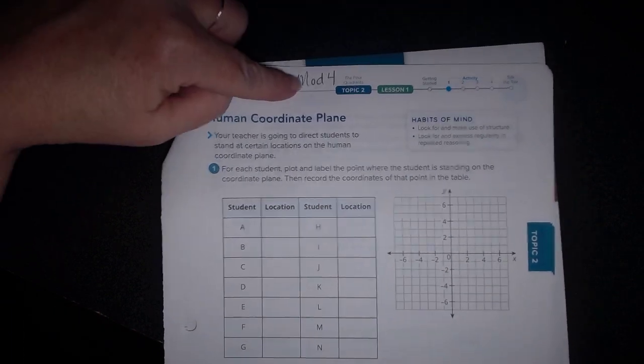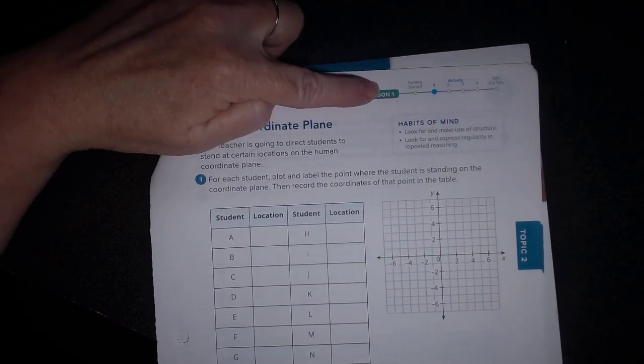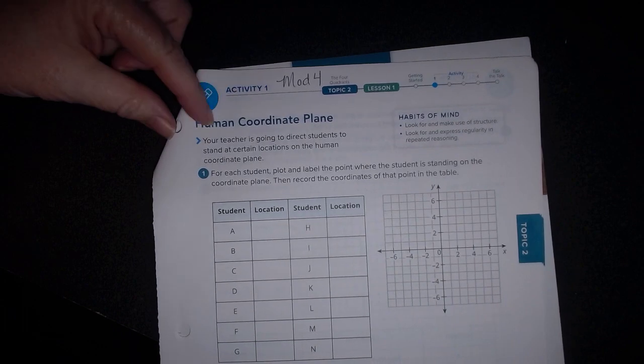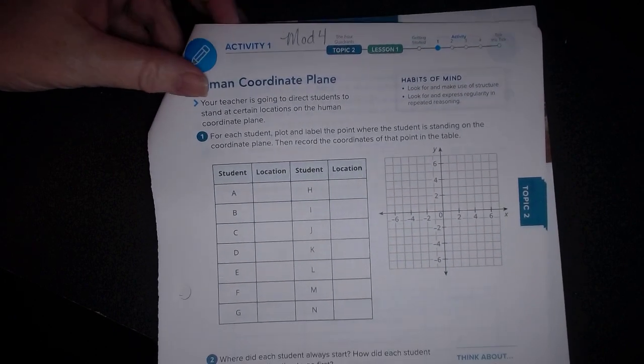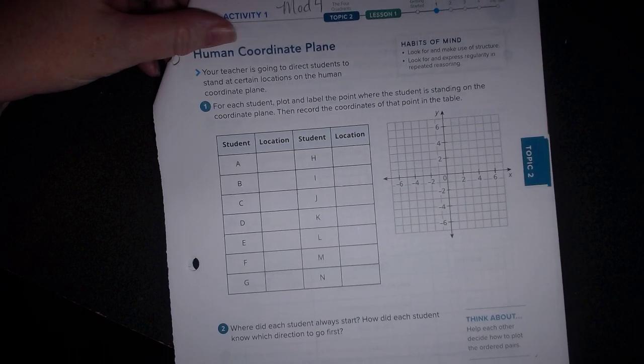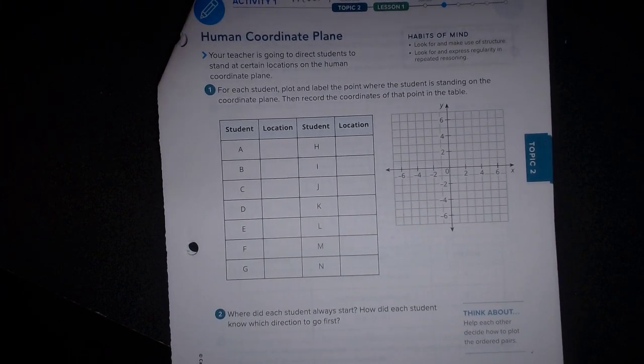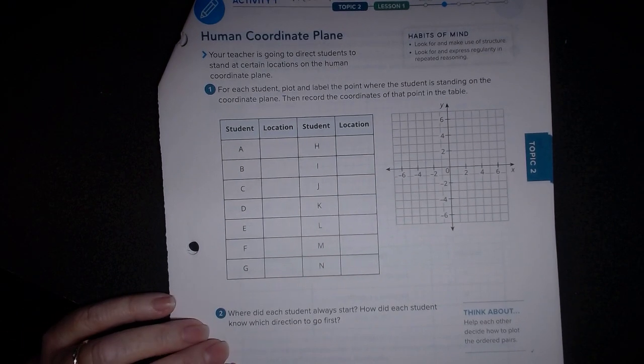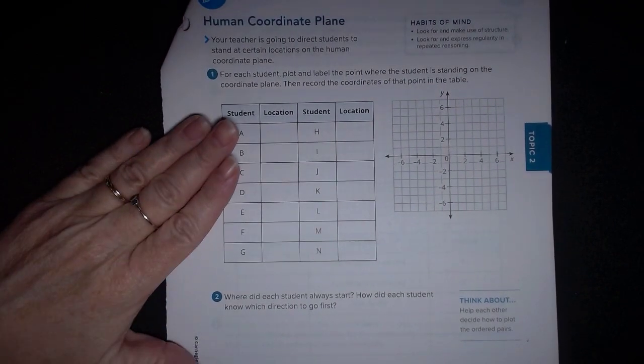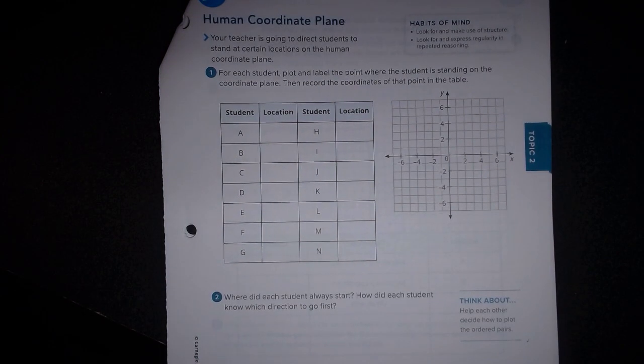Welcome back. Continuing our work through Module 4, Topic 2, Lesson 1. We're moving on to Activity 1, the human coordinate plane. Now, in class, we are actually going to have a coordinate plane on the floor, kind of like we did with the human number line, and we're going to have kids come up and stand at different spots on that coordinate plane. For here, we'll have to just kind of work it through here for you.